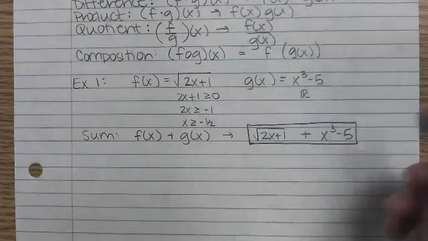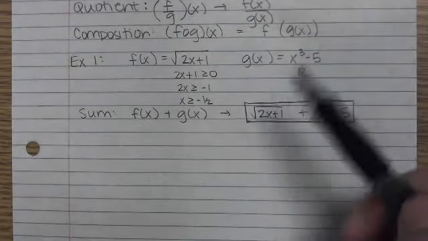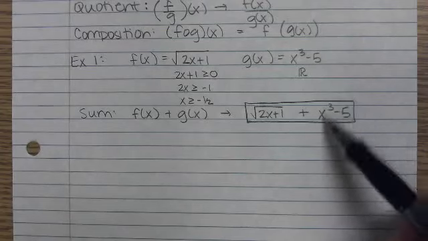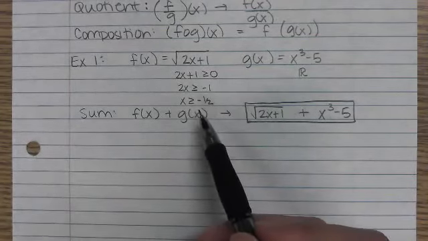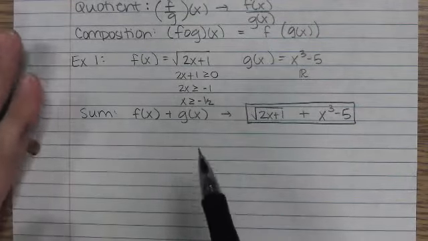Now, if we're doing a second part here where they're asking us for the domain of this, then we have to consider the domain of these two different parts. So for this part right here, it says we can use any number that we want, but for this part, we're only allowed to have x values that are greater than or equal to negative 1/2.